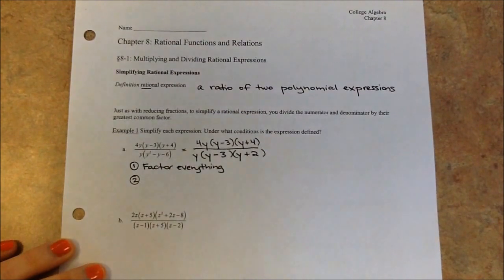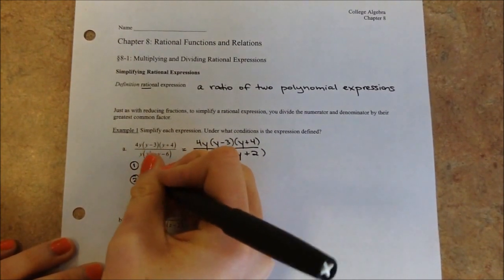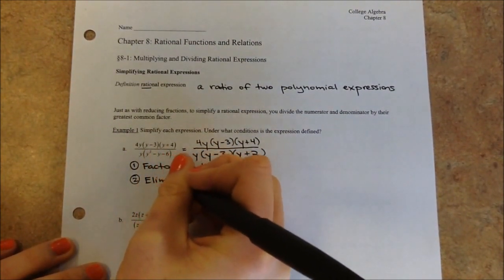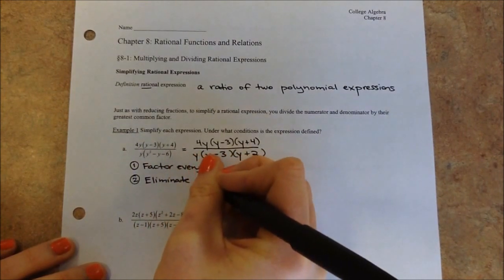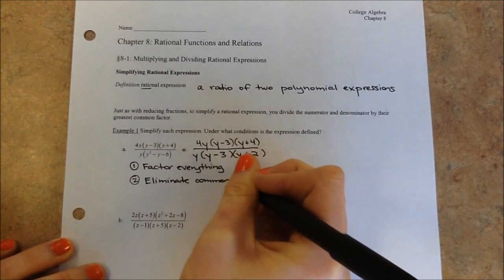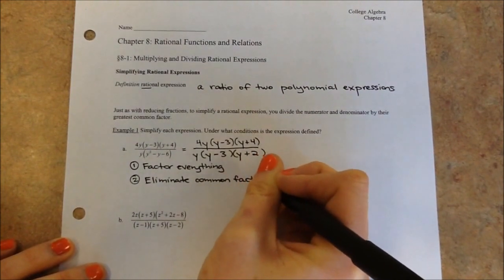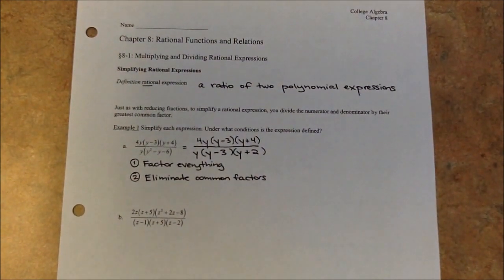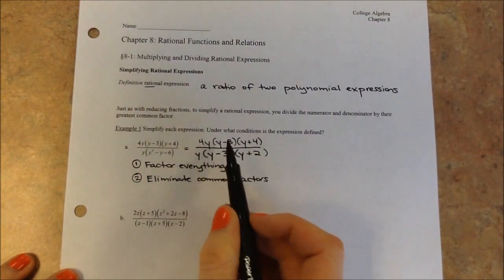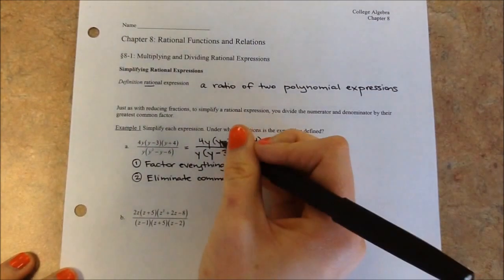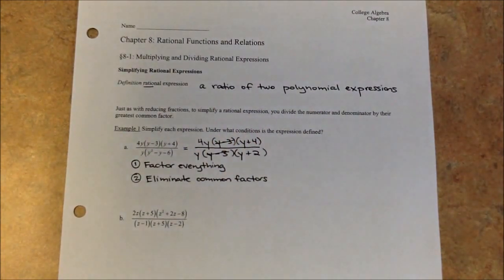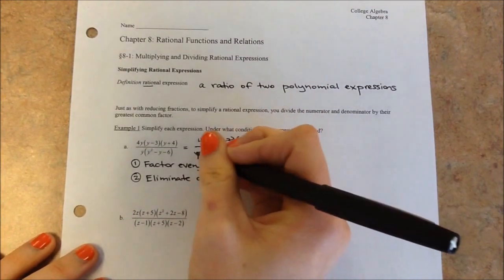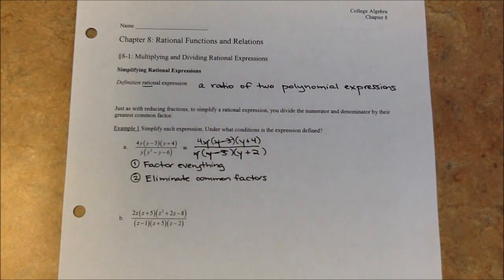Step number 2 is I'm going to eliminate common factors. Okay, so any factors that are common, I'm just going to cancel them out. All right, so if we look, see the y minus 3's. y minus 3 over y minus 3 ends up producing just like 1 over 1, and I don't have to write that. And then I also have a common y. I have a y right here and a y right here, so I can cancel those out. Now let me point something out to you that's going to seem very tempting.